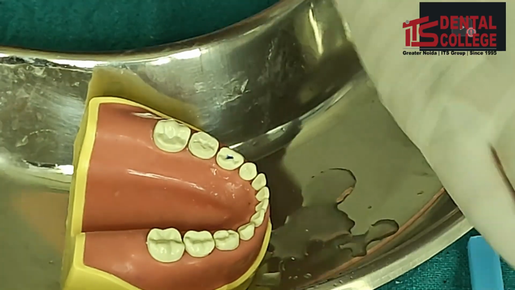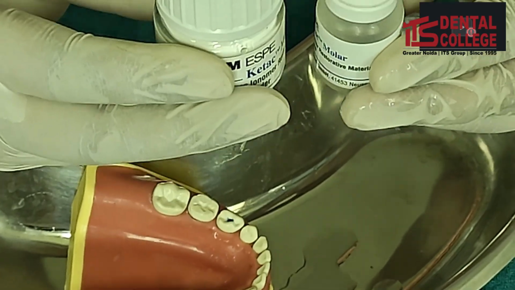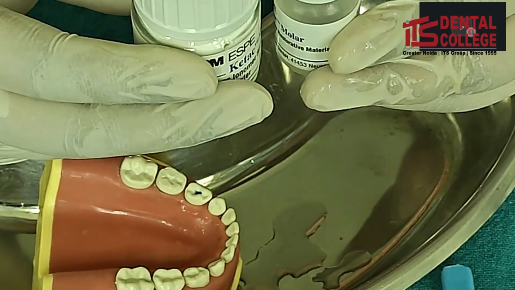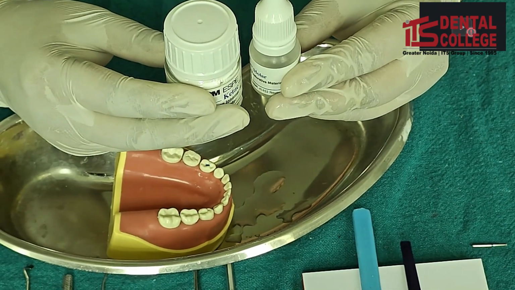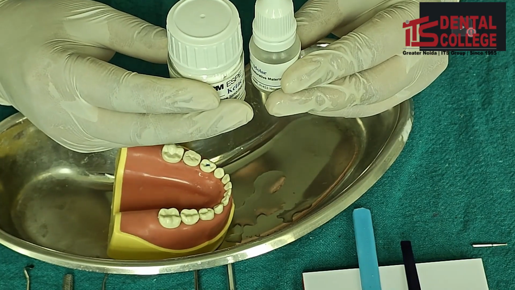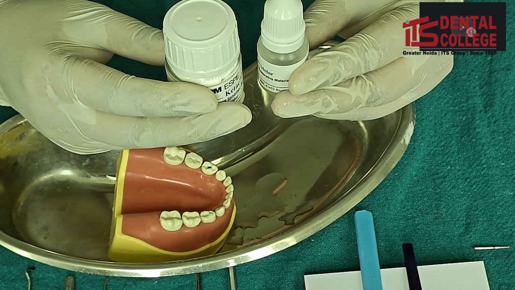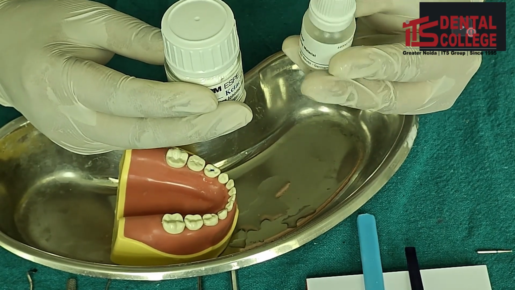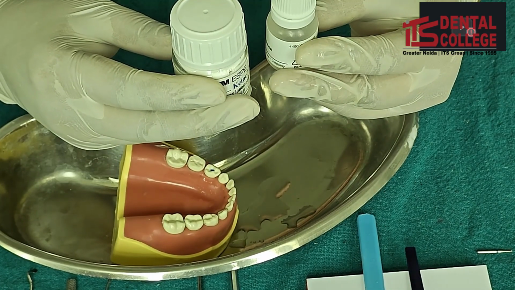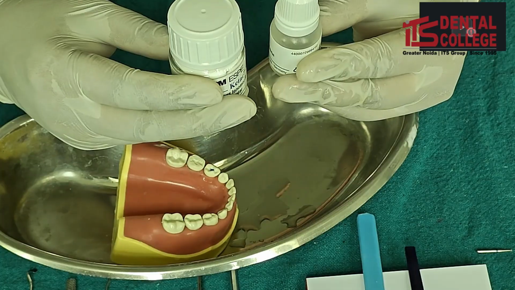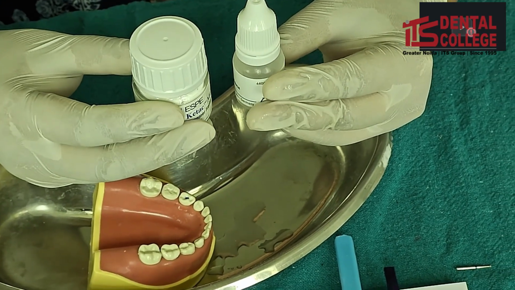The material which we will be using here is type 2 glass ionomer cement. The powder contains alumina, silica, aluminium fluoride, calcium fluoride, sodium fluoride, aluminum phosphate, cryolites, and barium oxide. The liquid contains a copolymer of polyacrylic acid with itaconic acid, malic acid, tricarboxylic acid, tartaric acid, and water.